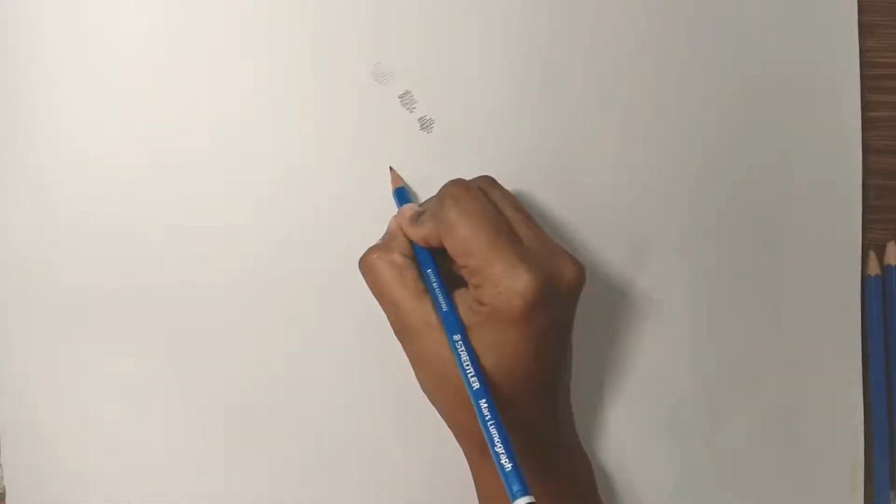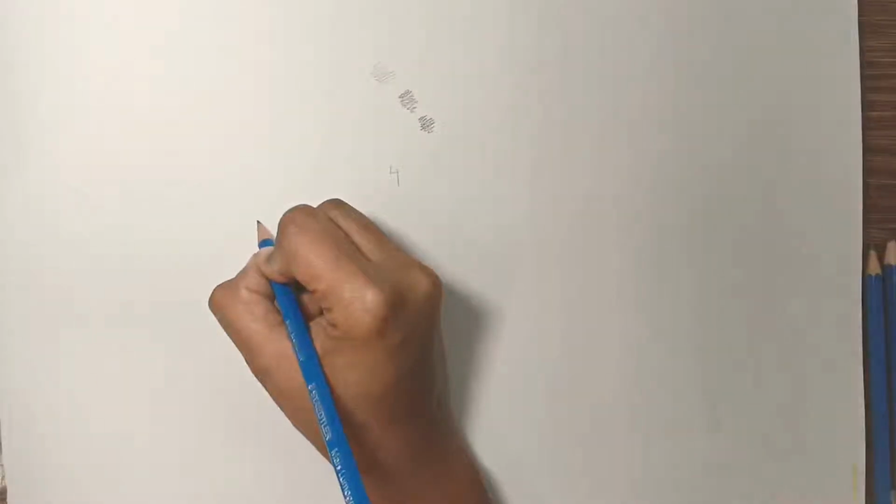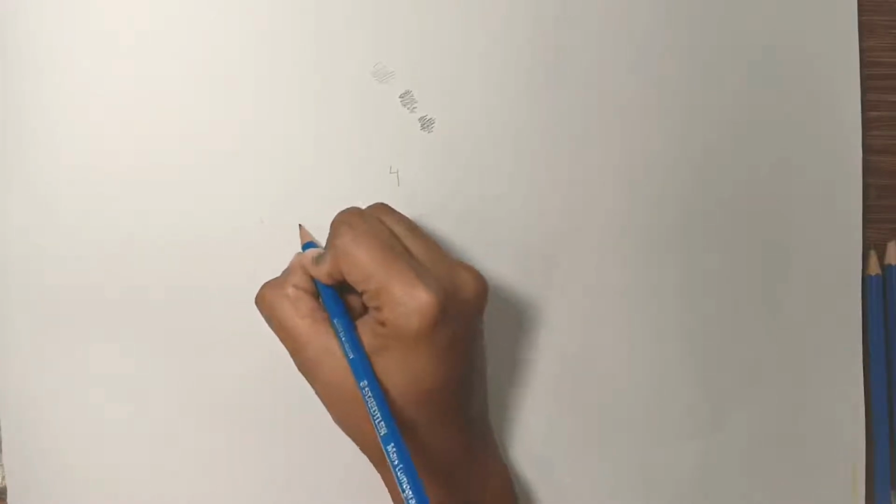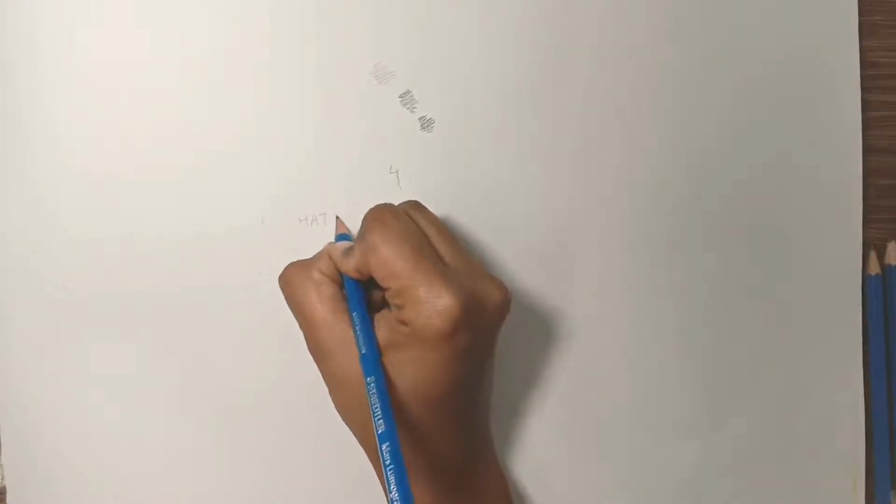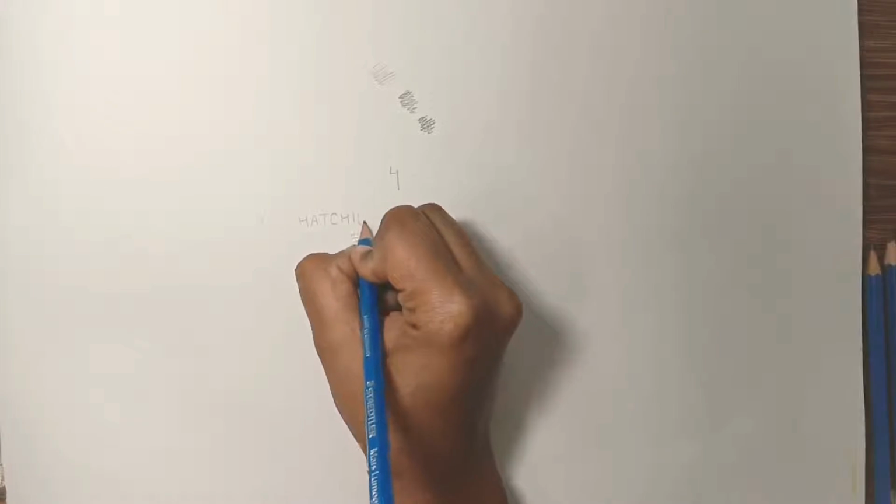So let us talk about different shading techniques that we can use while shading. There are 4 kinds of shading techniques. The first is hatching.